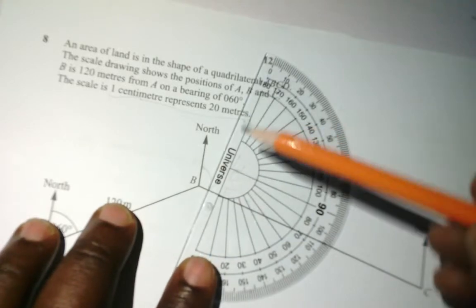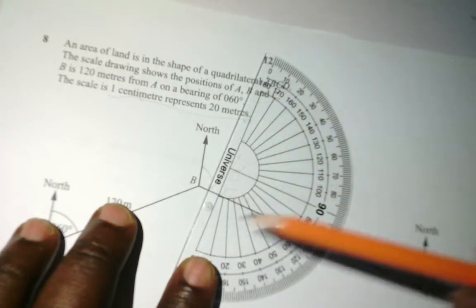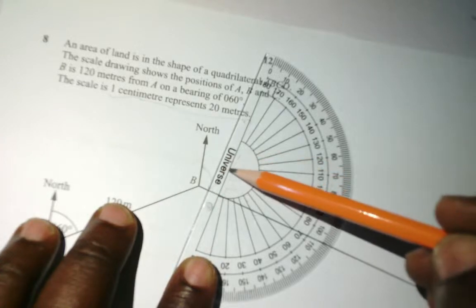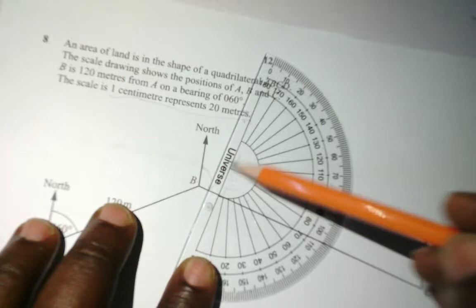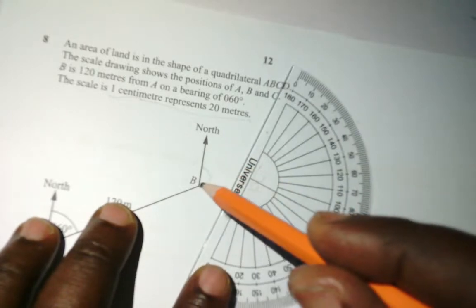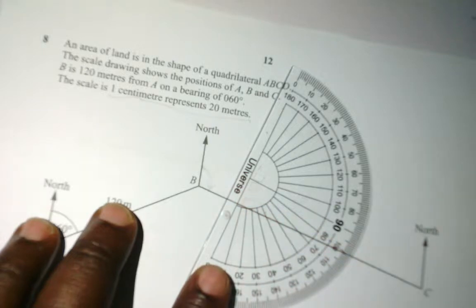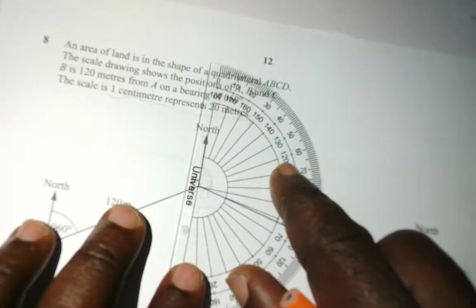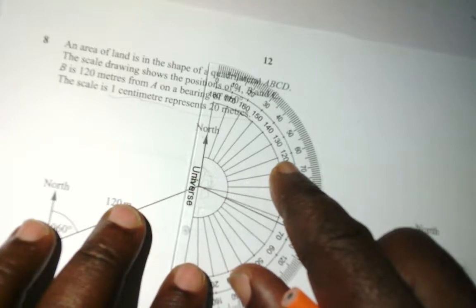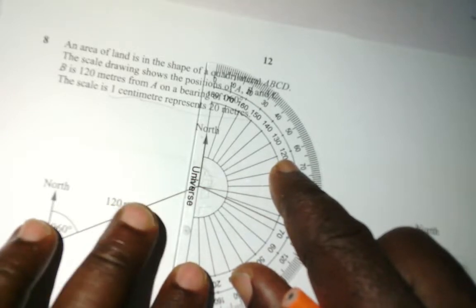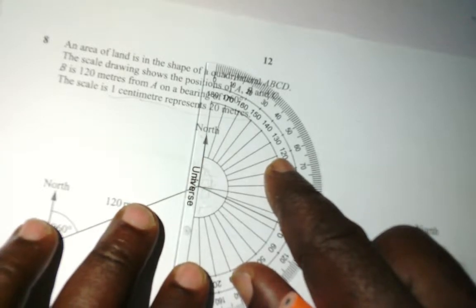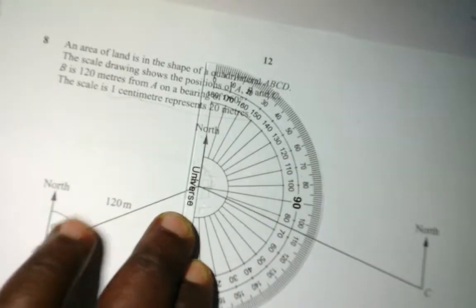What do I mean? This is the baseline on the protractor, and this is 90 degrees here. Where the two lines meet, this very point, where I'm touching now with a pencil, must rest on this very point also before you measure your angle. So I place it. Make sure you place it well enough. Okay, I think that is okay now.